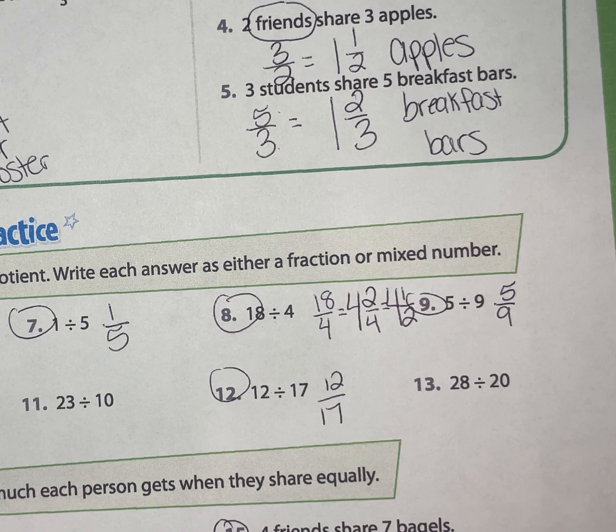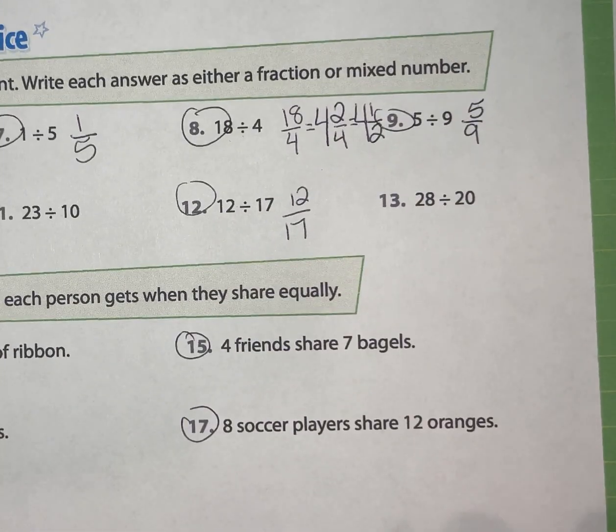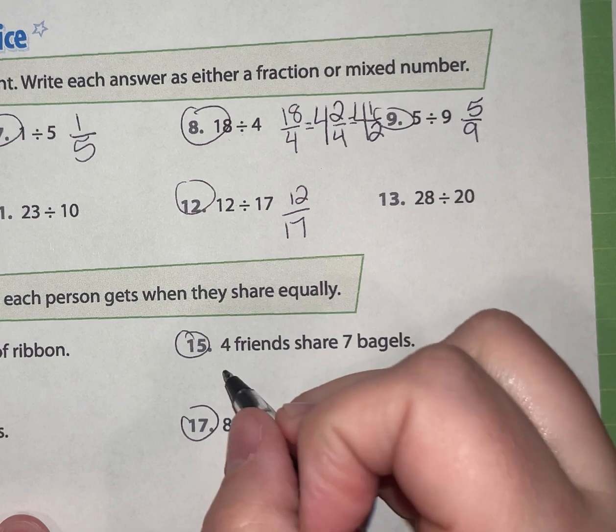All right. Now we're going to read each statement and see how much they're going to get equally. 4 friends share 7 bagels. Now, are you sure it's 4/7? You're right, it's 7/4.